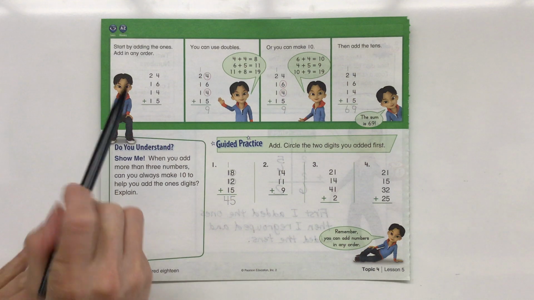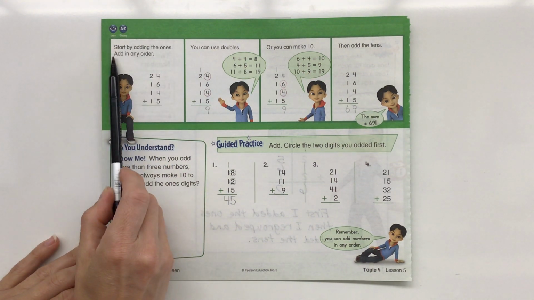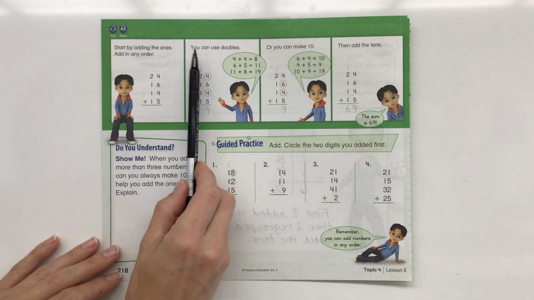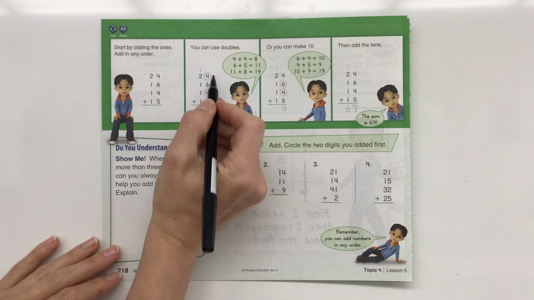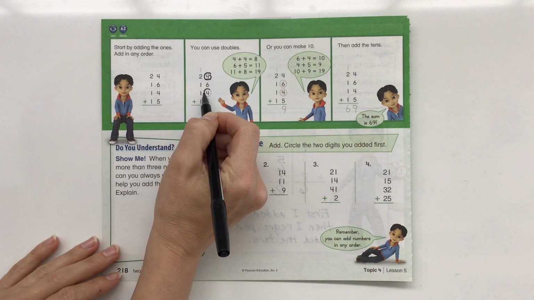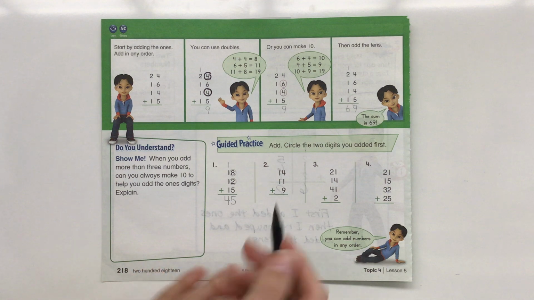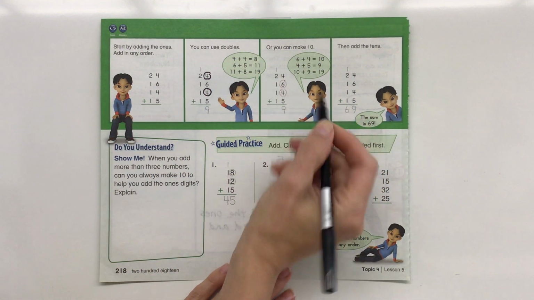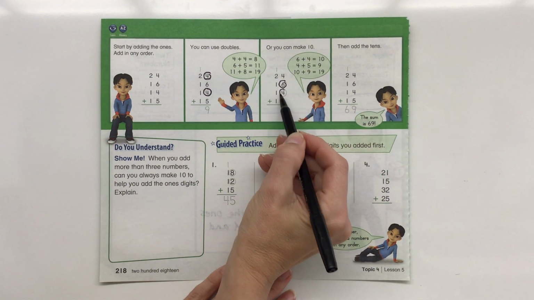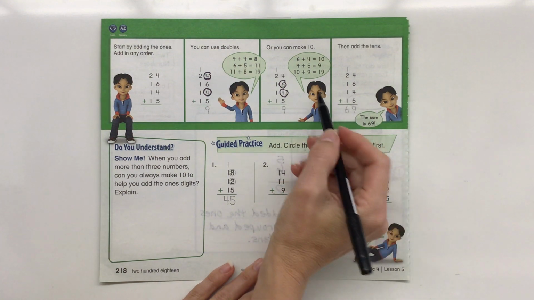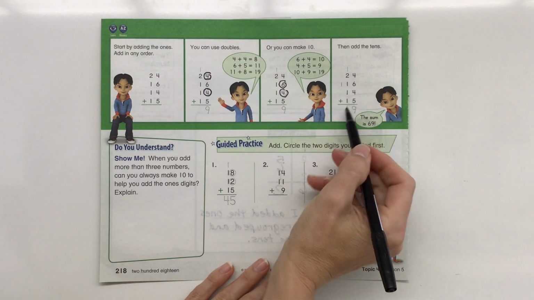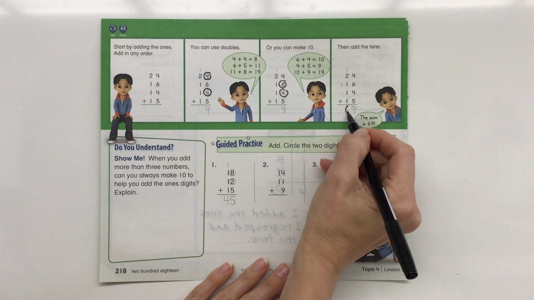All right. Start by adding the ones. Add in any order. You can use doubles. So right here we see that there's 2 4s. So you could do your doubles fact if you want to. Or you could make a 10. That's another strategy we know. 6 plus 4 equals 10. And then you add the tens together. All right, and the sum is 69.